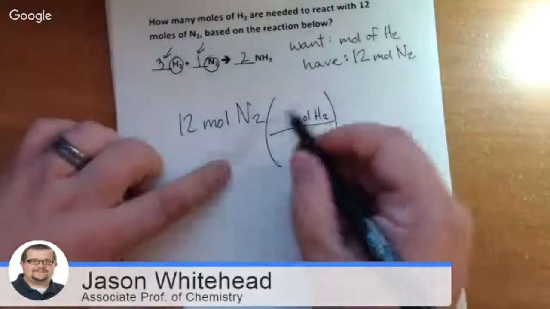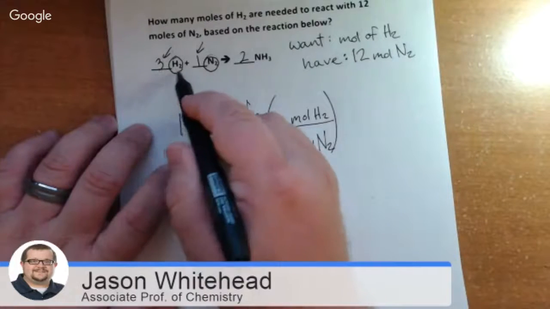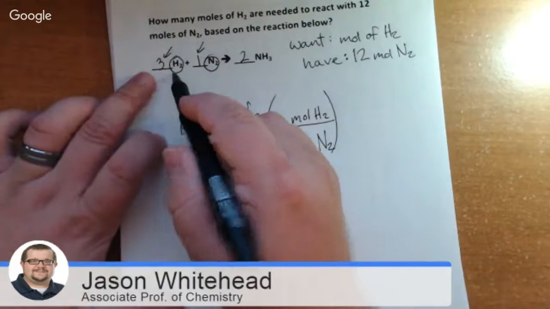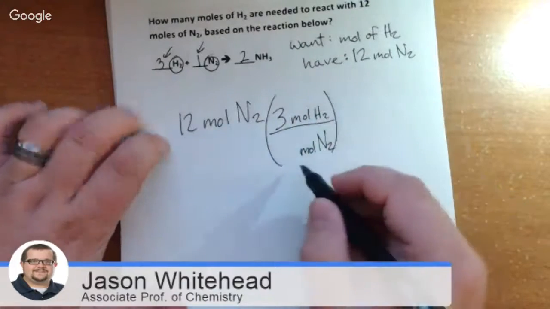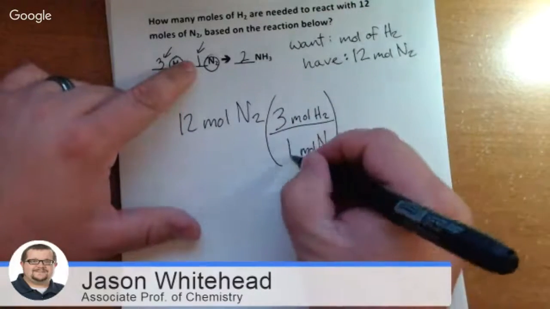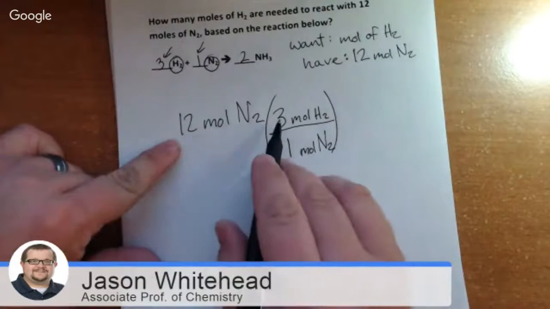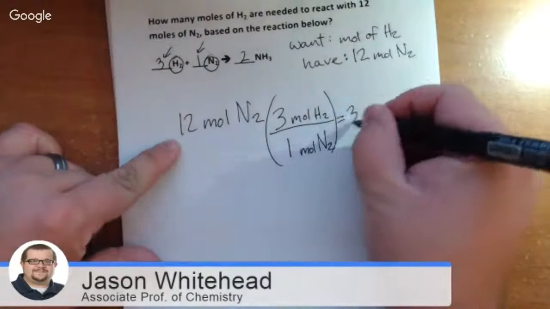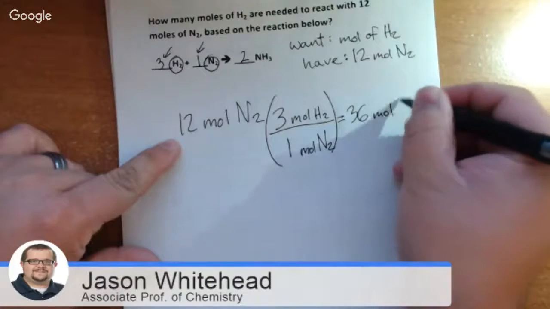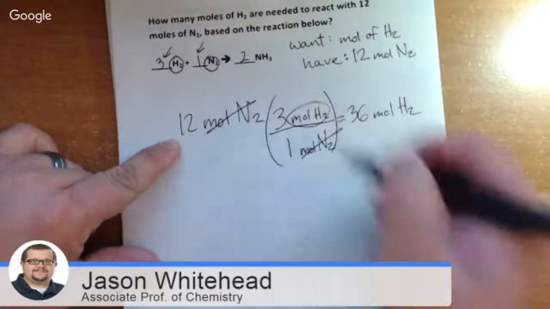And then to get what goes in here number-wise, you go to the coefficients. A 3 goes with the H2 in the balanced coefficients. So a 3 is going to go with the H2 down here. A 1 goes with the N2. So 12 times 3 divided by 1 is going to give me 36 moles of H2, because my moles of N2 cancel out, leaving moles of H2.